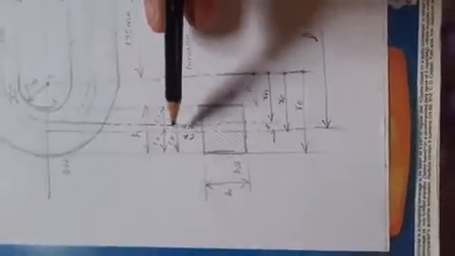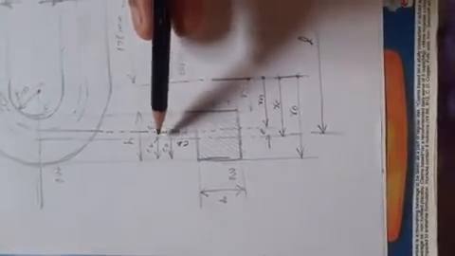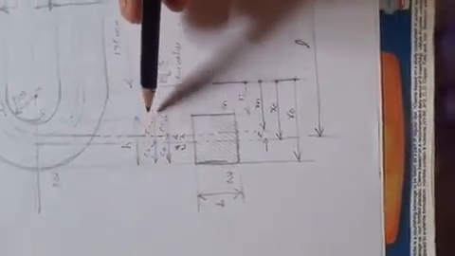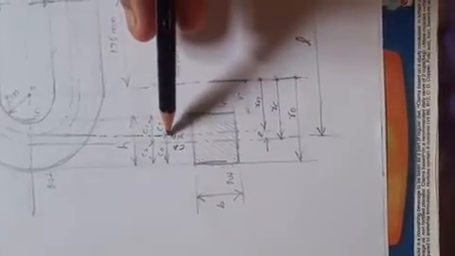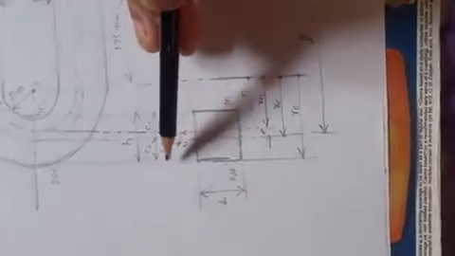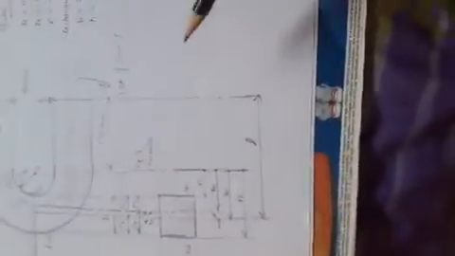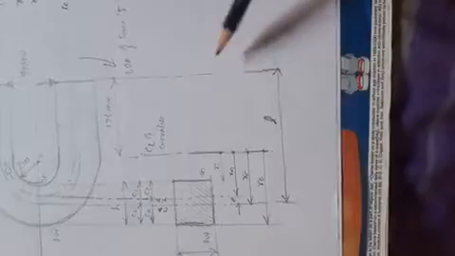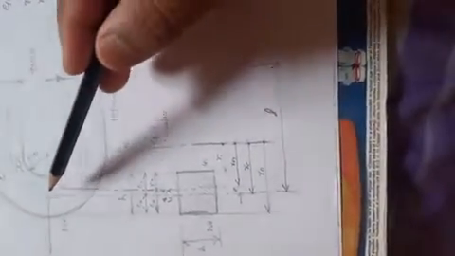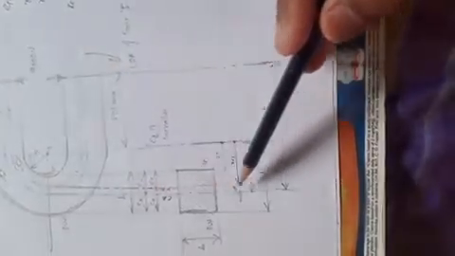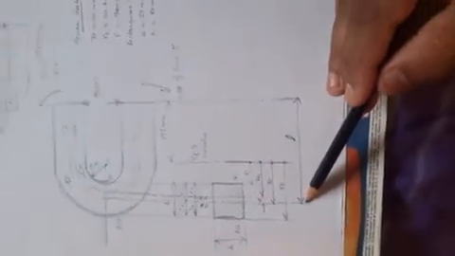With respect to the central axis, at the inner fiber and outer fiber we have C1 and C2, and with respect to the neutral axis, Ci and C0. And L is the distance between the line of action of force and the central axis of the critical cross section.